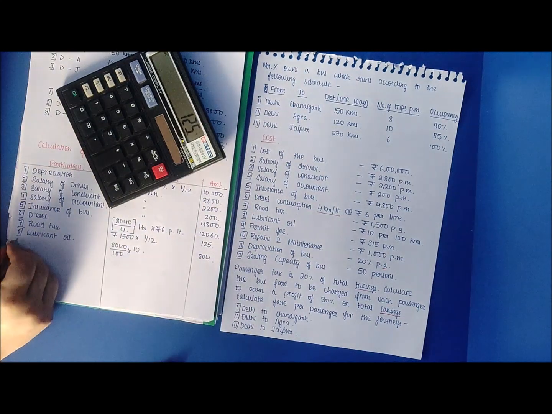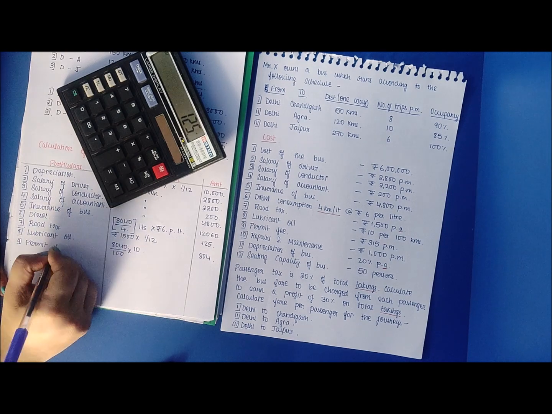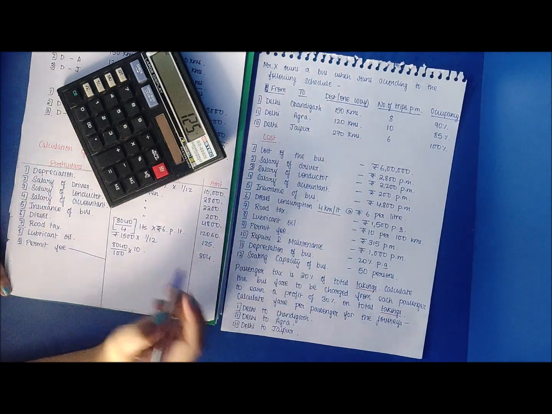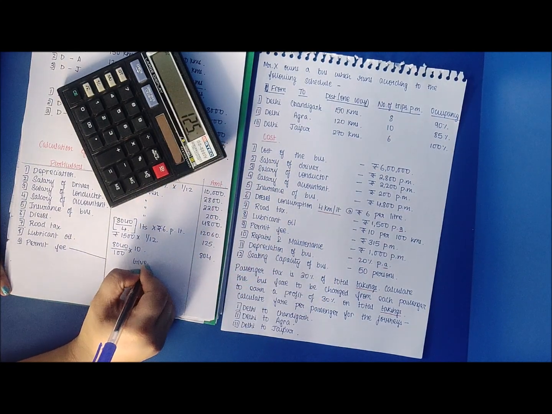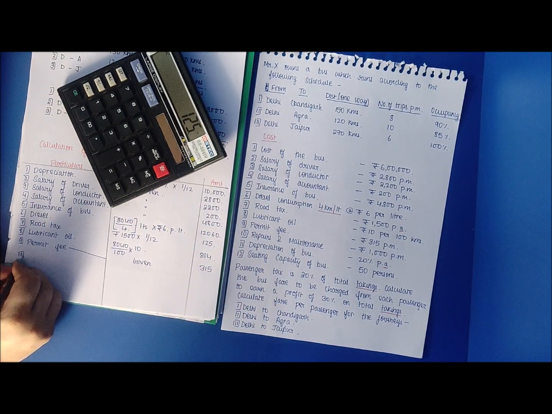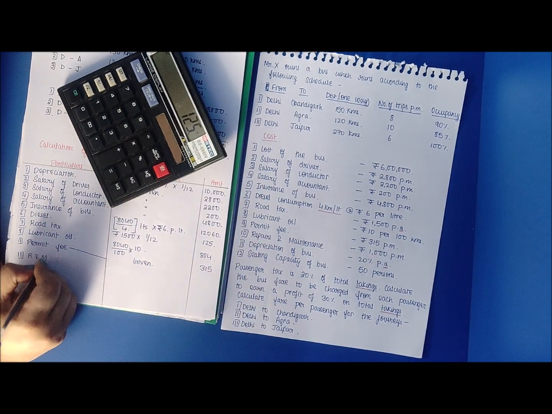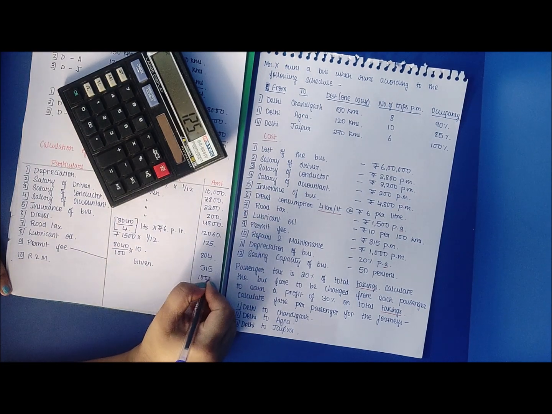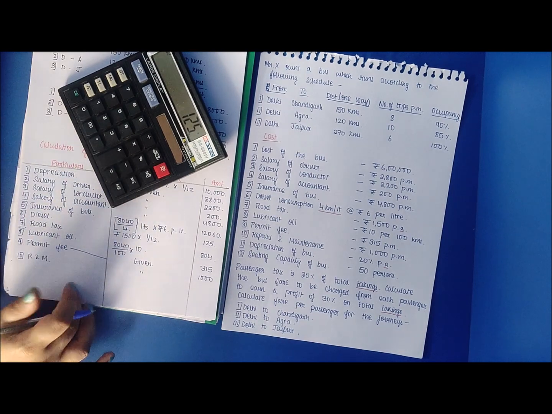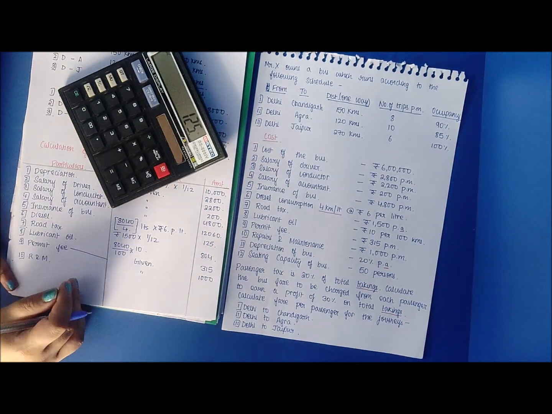Next, permit fee. Permit fee is 315 per month, directly given to us. Next is repairs and maintenance. 1000 per month, directly given. No need to worry here. Depreciation we have already written. So these are the costs which are directly given to us. Above this there is one more cost, that is the passenger tax.